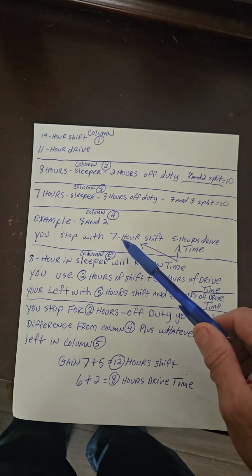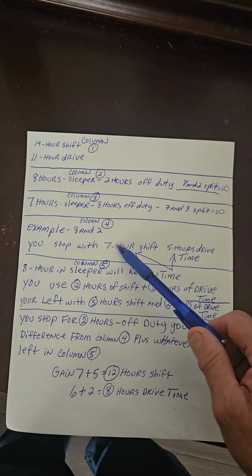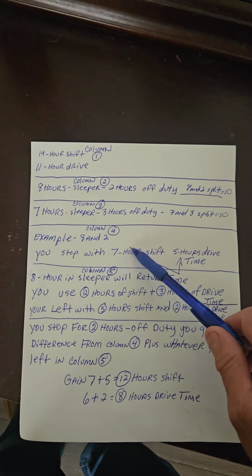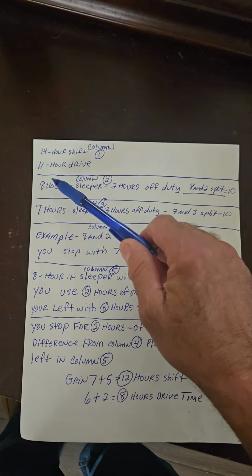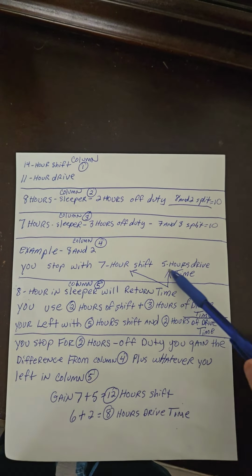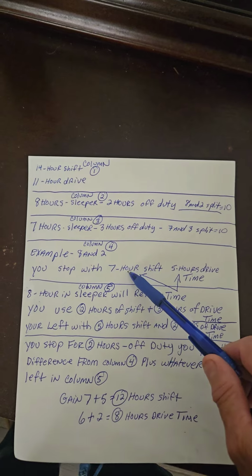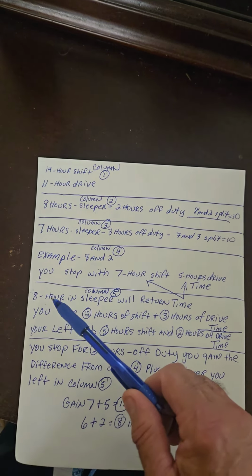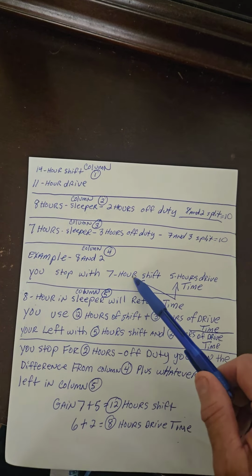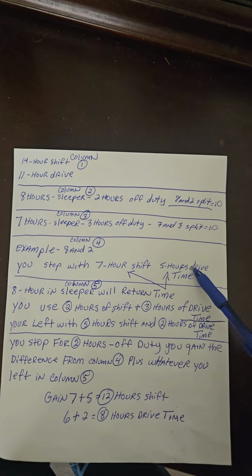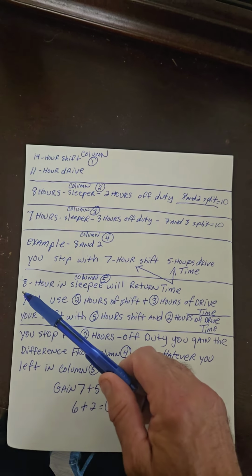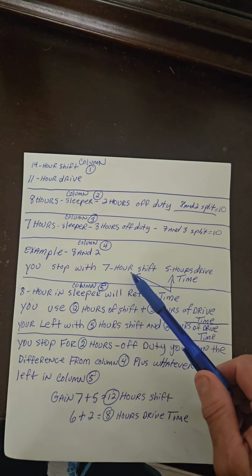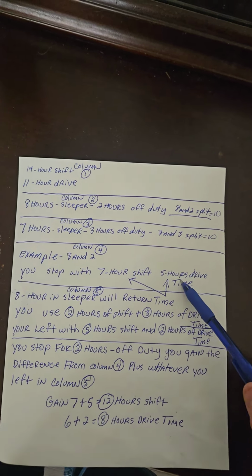You're going to get all this time back, which is 7 hours of shift, 5 hours of drive. Okay, so keep that in mind. You're going to use the differences to subtract how much you're going to get back from column 1. So now that I went into the sleeper for 8 hours, I got this 7 hours of shift, 5 hours of drive time. Now, I'm going to go ahead and start my clock, do my pre-trip, and then start driving.